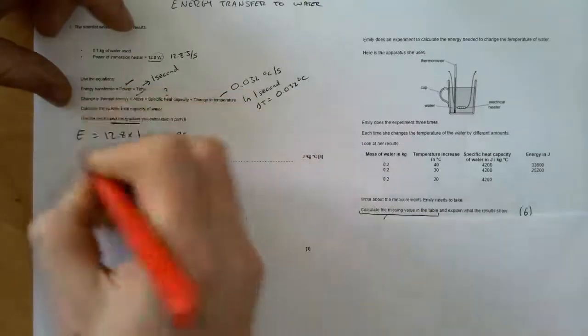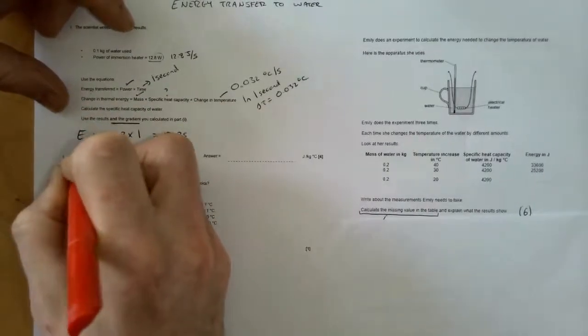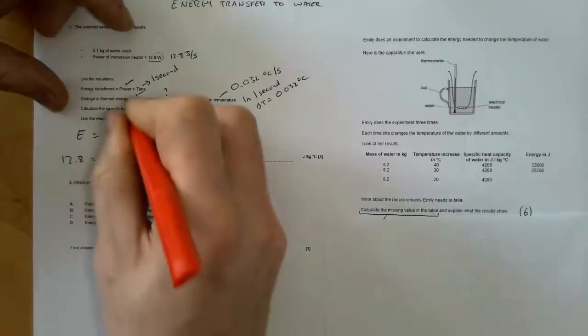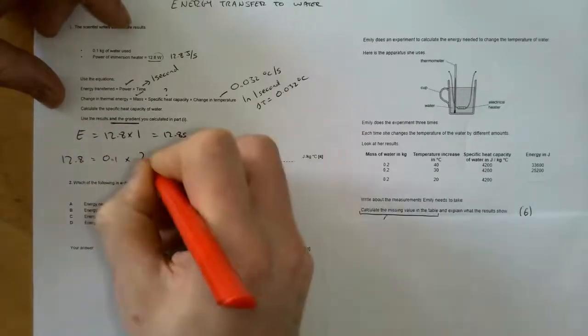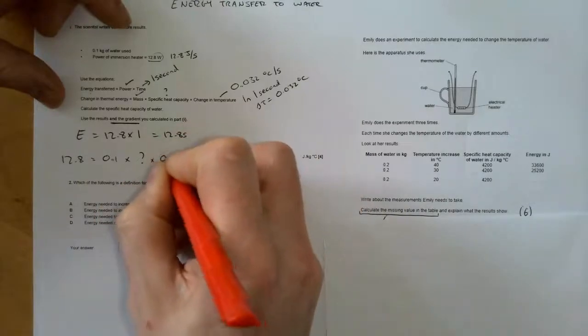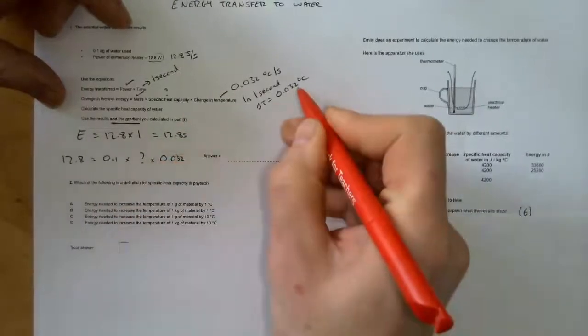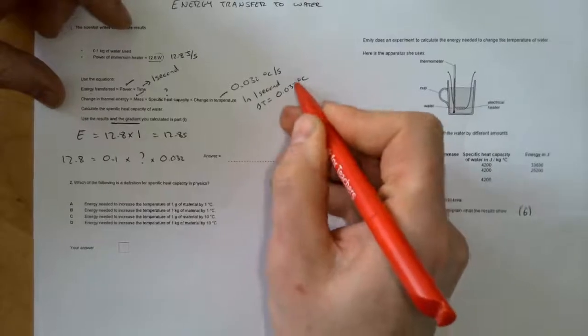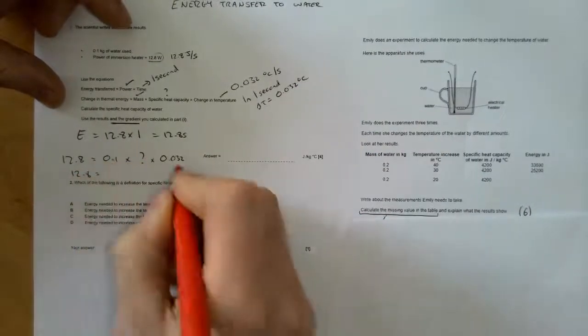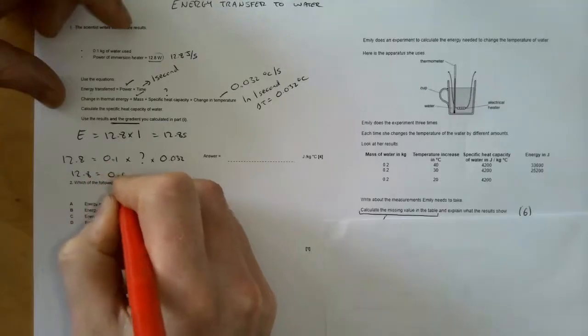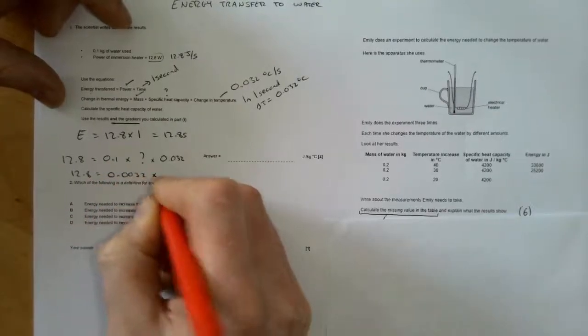And then our second equation: 12.8 equals our mass, 0.1, times our heat capacity that we're trying to work out, times the change in temperature, which is 0.032 degrees Celsius. So that's in 1 second. So now we can say 12.8 equals 0.1 times 0.032, which is 0.0032, times our heat capacity.